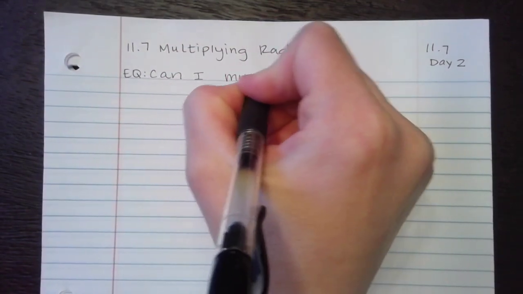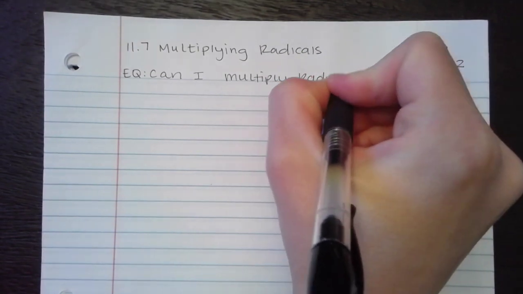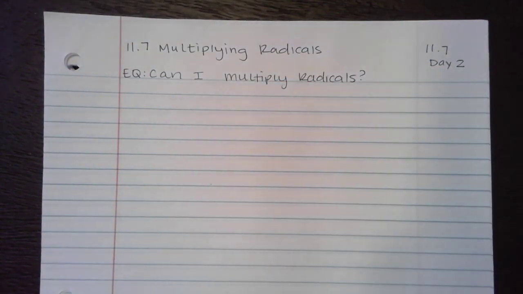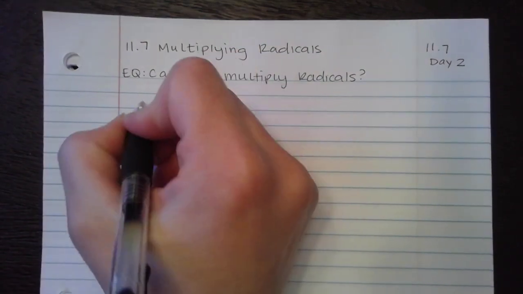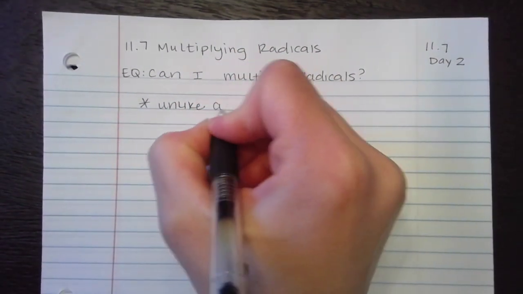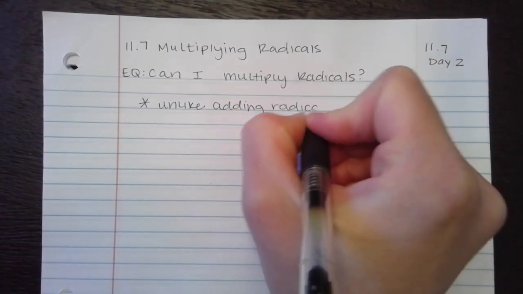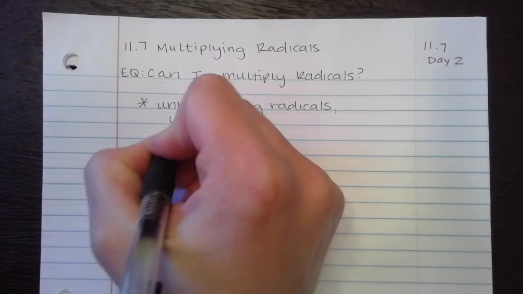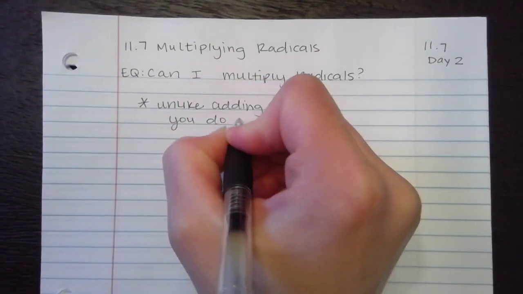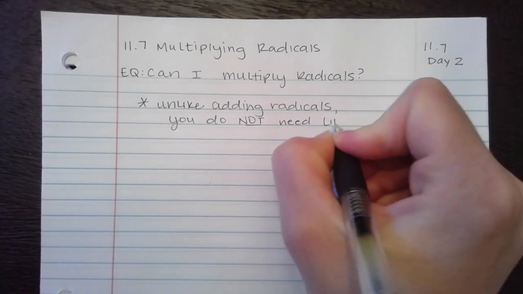Can I multiply radicals? There is one huge thing you need to know right away, is that unlike adding radicals, you do not need like terms.